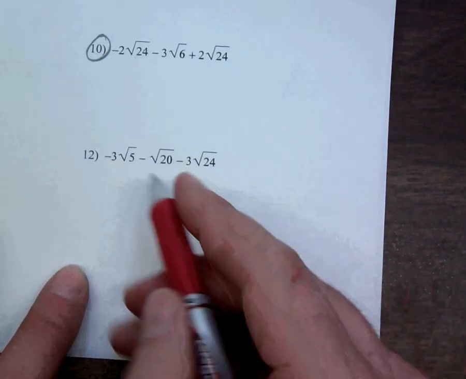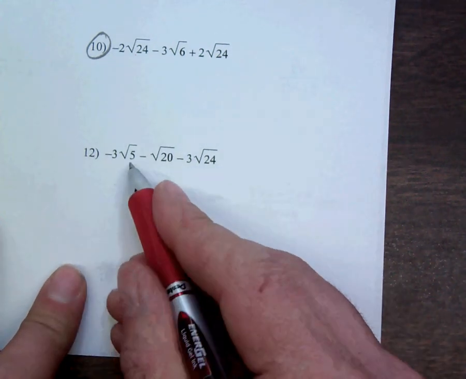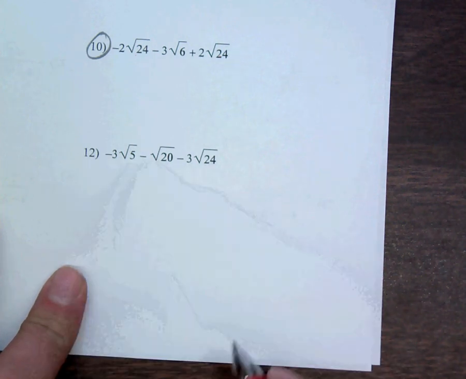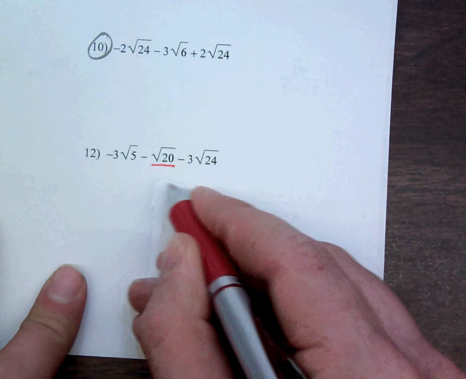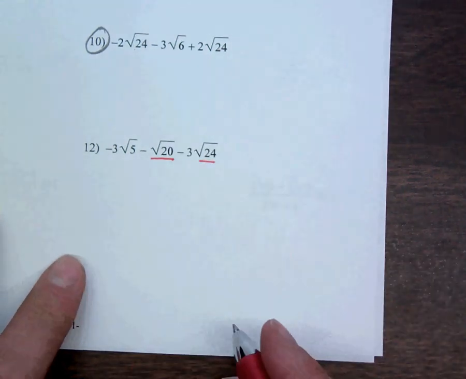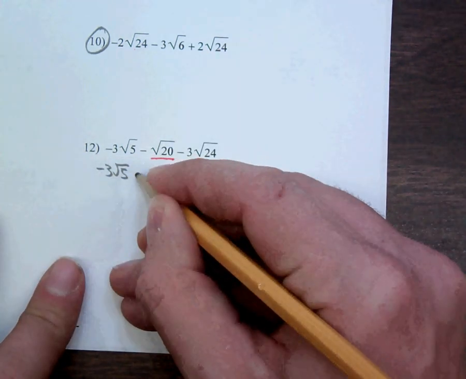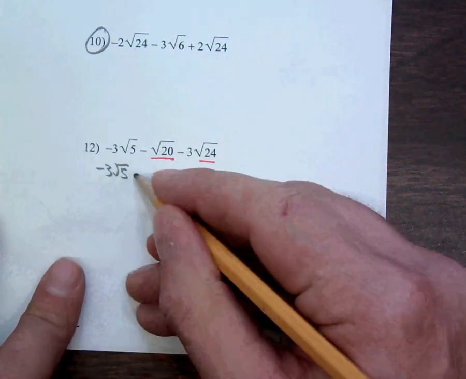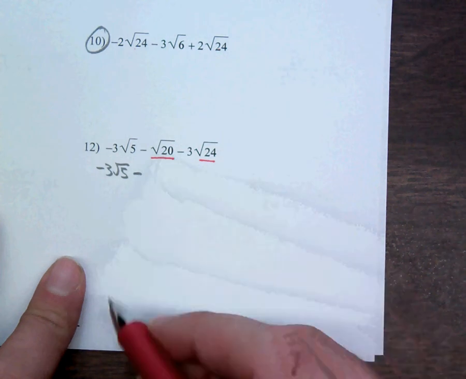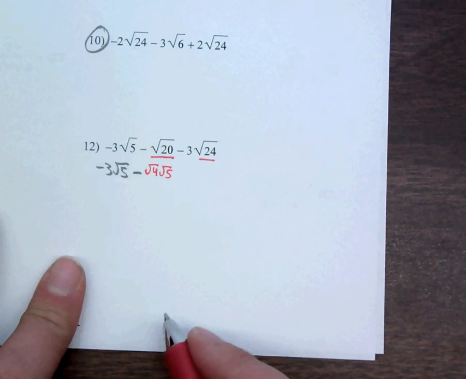Number 12. This one has the trick I was hoping was the last one. Notice there are no like terms. But we have a couple things we can simplify. This square root and this square root can both be simplified because there are square numbers that go into them. I'm going to rewrite this one as it was, but this square root can be rewritten as 4 goes into 20, and 4 is a square number. So it's the square root of 4 times the square root of 5 gives you the square root of 20.